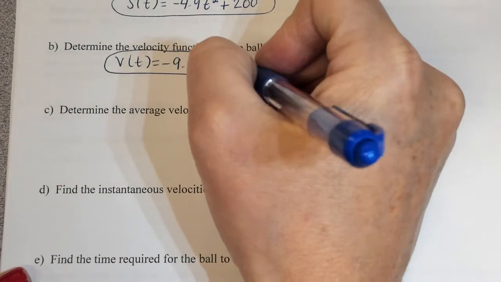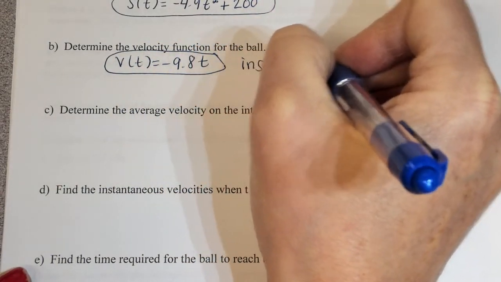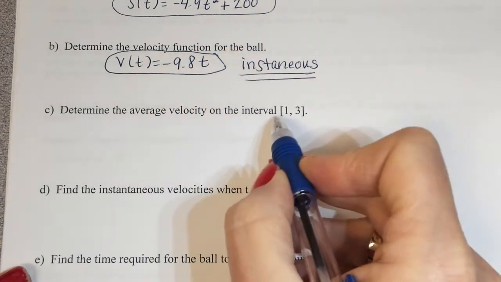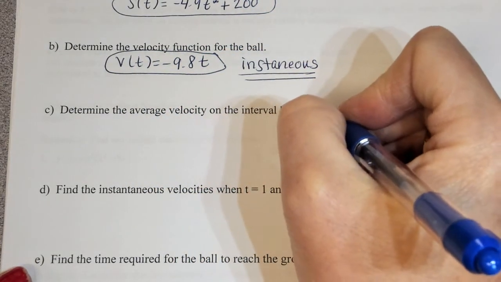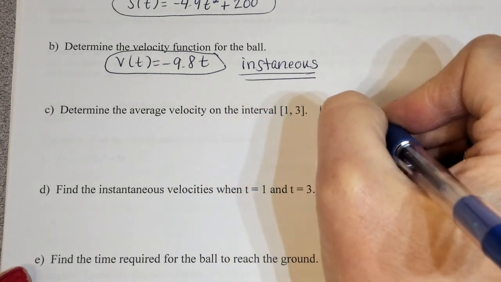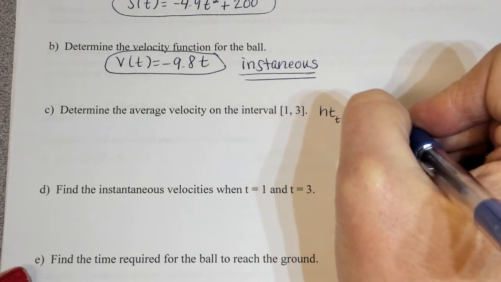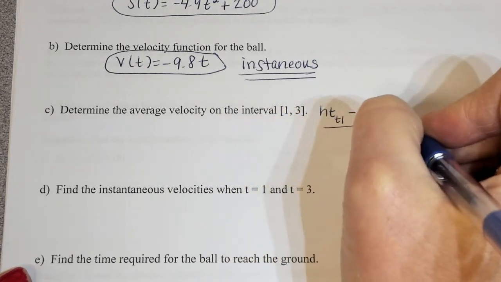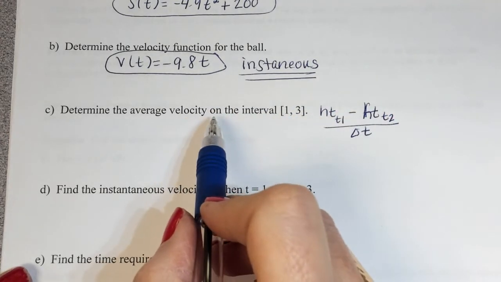See, this represents the instantaneous velocity. Average velocity, all we do is we do the height at time 1 minus the height at time 2, and then it's divided by the change in the time. That's how we find the average velocity.